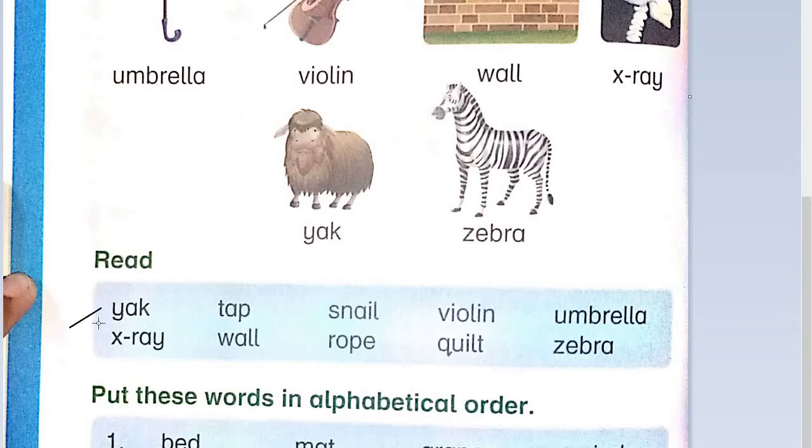Read, पढ़ें. Yolk, tap, snail. Violin, umbrella. X-ray, wall. Rope, clit, zebra.